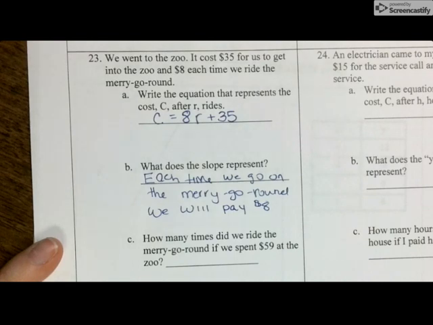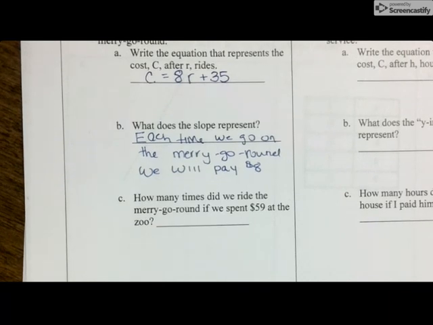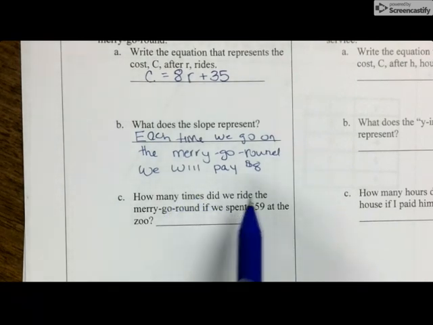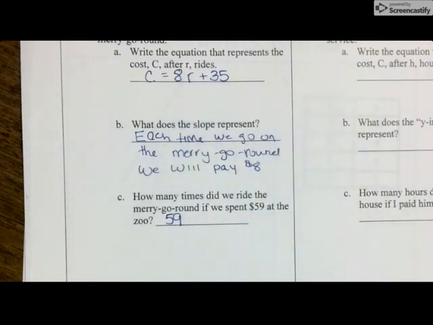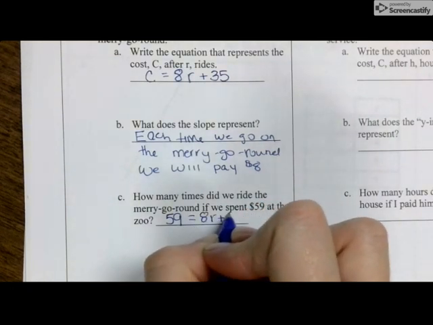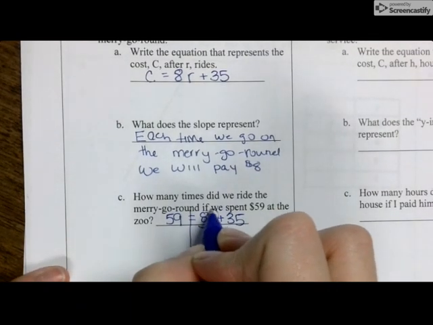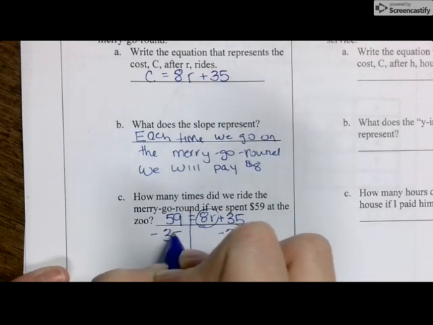Okay? Then it says, how many times did we ride the merry-go-round if we spent $59 at the zoo? So in the other ones, it says how much would it cost. This one is how many times did we ride. So that means that the 59 is actually going to go in place of the cost. And then I'm going to have my 8R plus 35. So I need to solve for R, which means I need to subtract 35 on both sides.